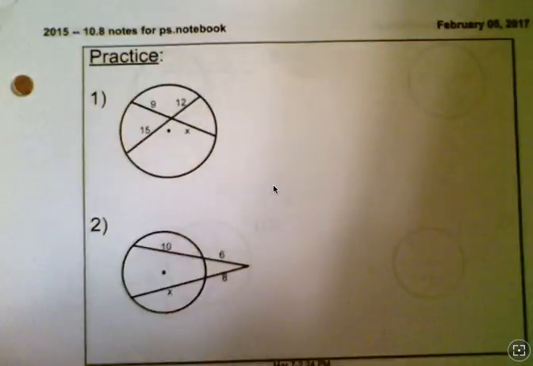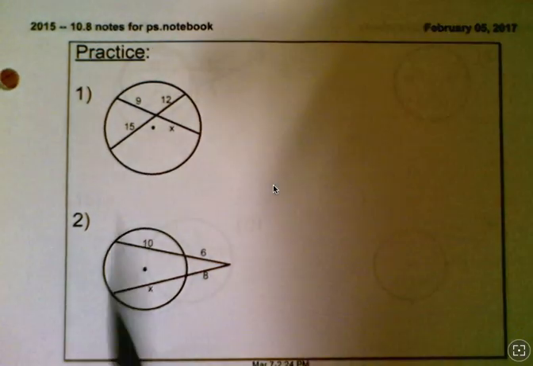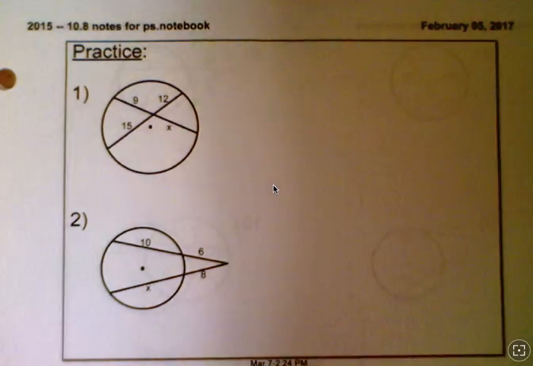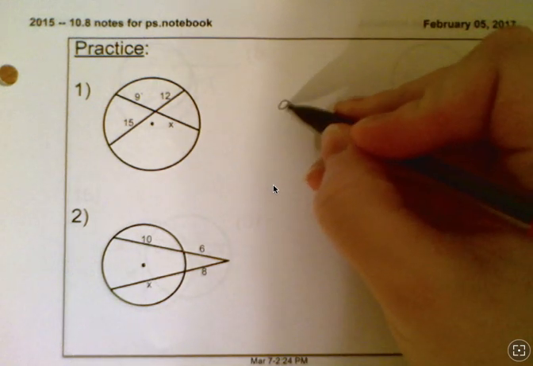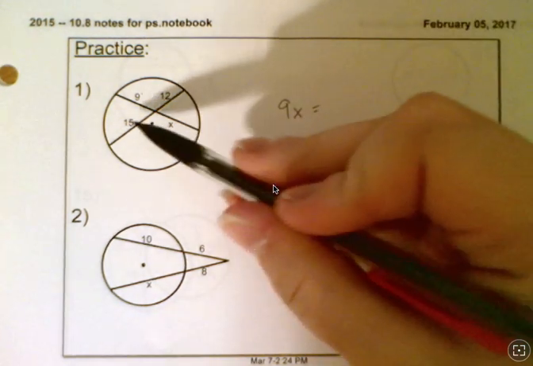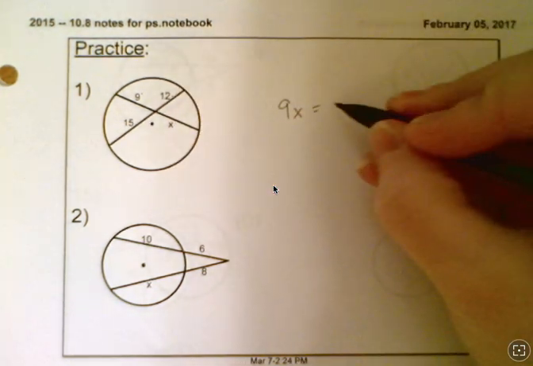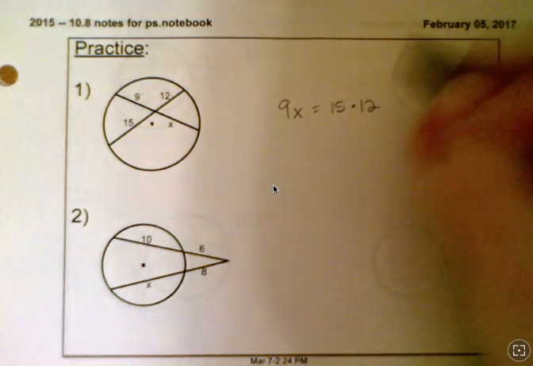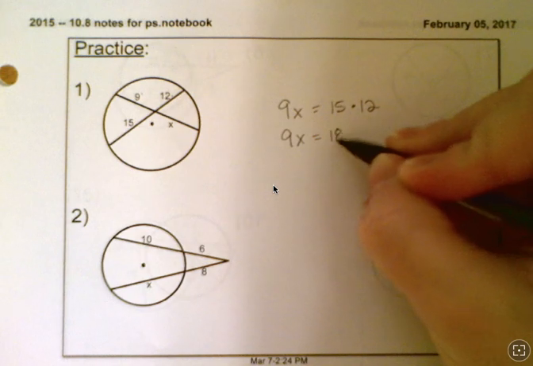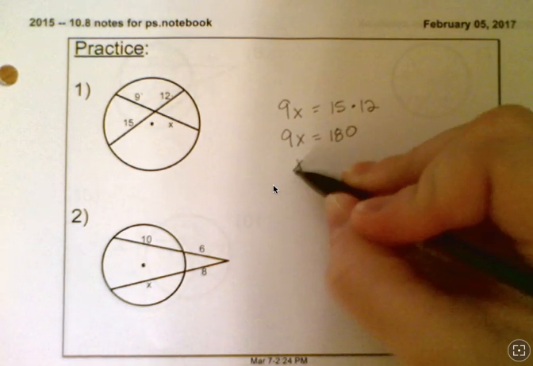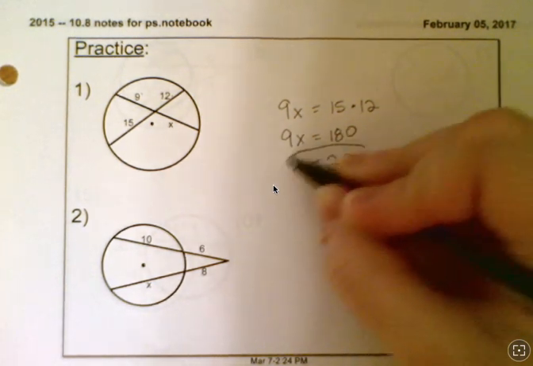Okay, so this is a chord. Okay, so our rule says that 9 times x is equal to 15 times 12. So that's 9x. 15 times 12 is 180. Divide by 9. And x is 20.